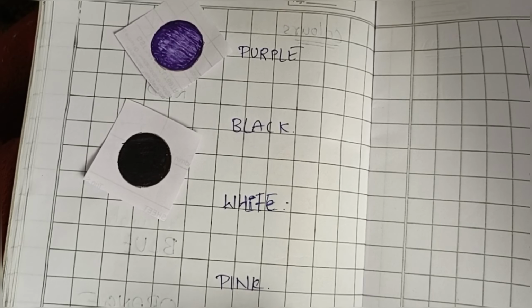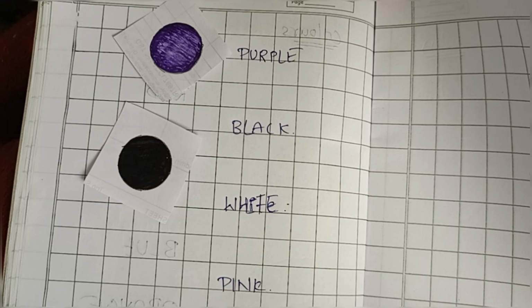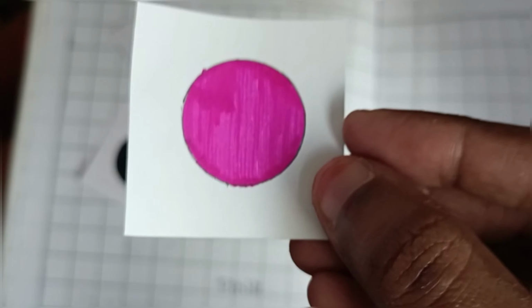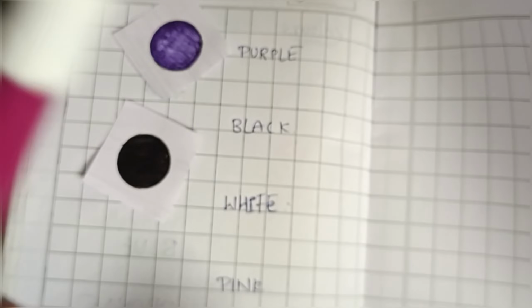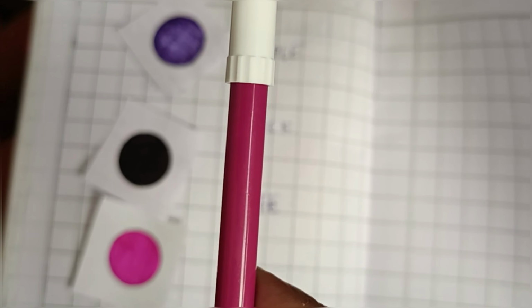Next, pink they asked. See, this is pink color and also pink. This is a pink sketch.